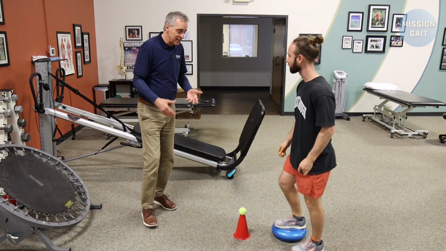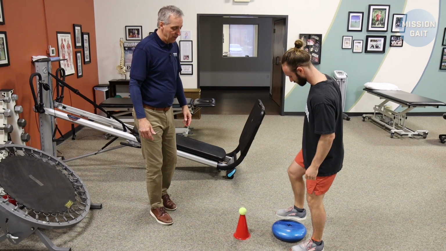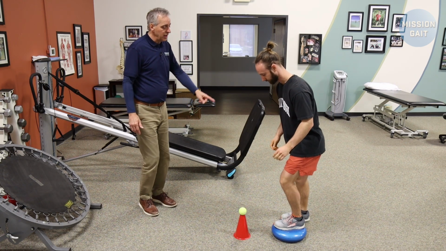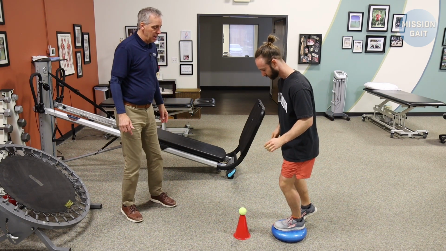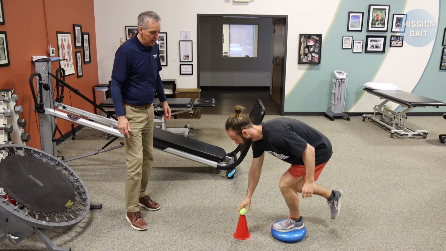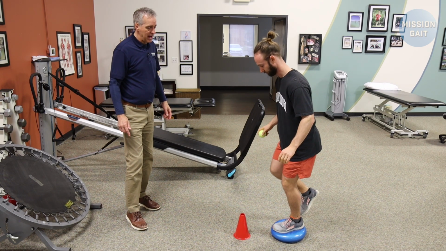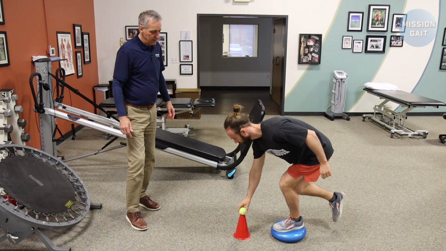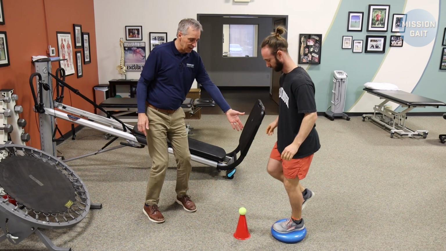Now, as he progresses, then he can step to putting that left foot on the Dynadisc. And this, if he can do it, lift the other foot in the air and hold his balance and come down and try and lift that ball up and all the way back up and see if you can put it back down there. Again, if you get in trouble, just put your foot down, right?